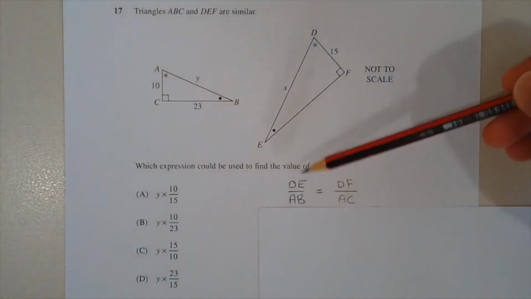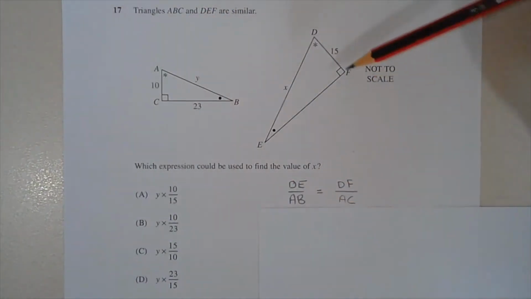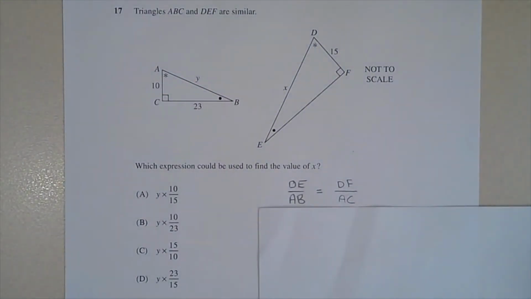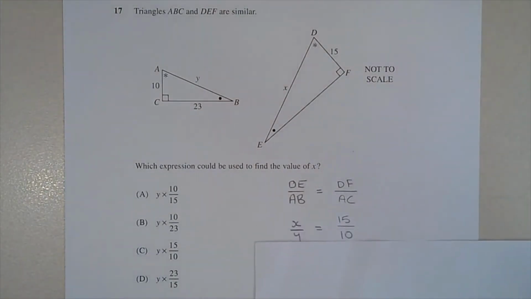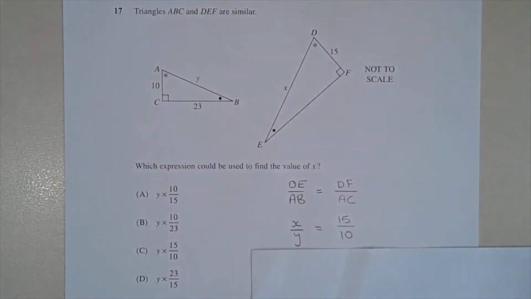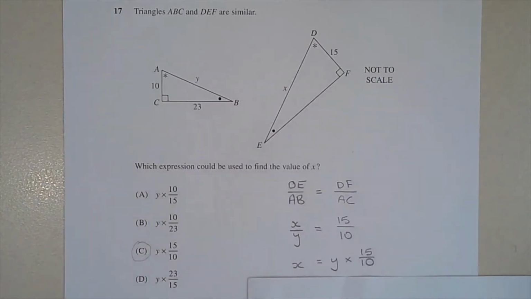So side DE, so the hypotenuse of the larger triangle, over the hypotenuse of the smaller triangle, is equal to DF over AC. So they're the corresponding shorter sides. Now DF is 15 and AC of course is 10. And DE is x and AB is y. Now we need to rearrange this equation and make x the subject of the formula. So multiplying both sides by y, we have x equals y multiplied by 15 over 10. And that means option C is the answer.